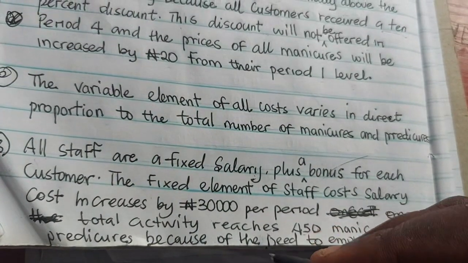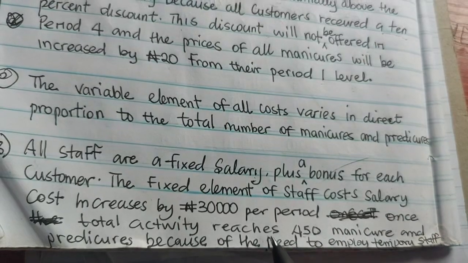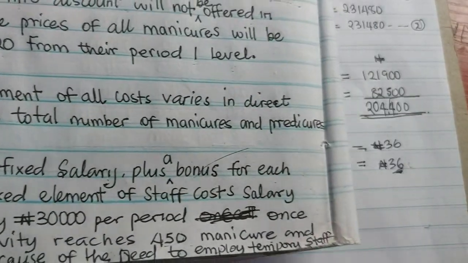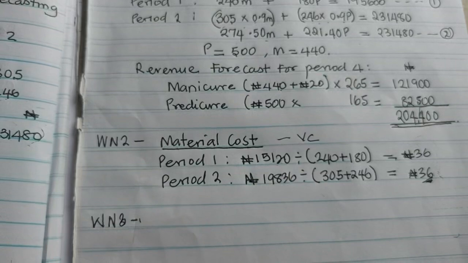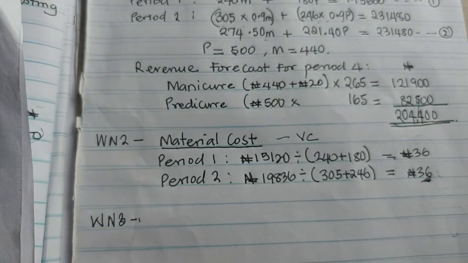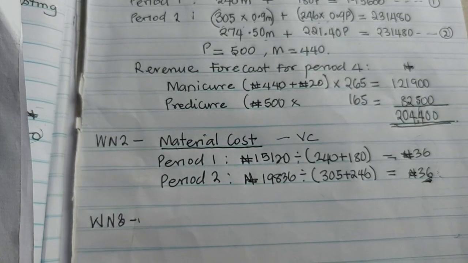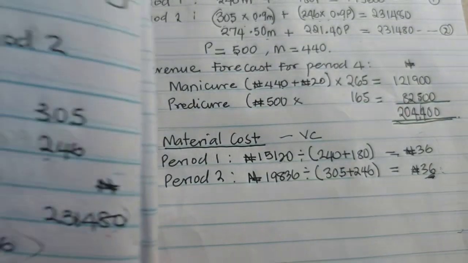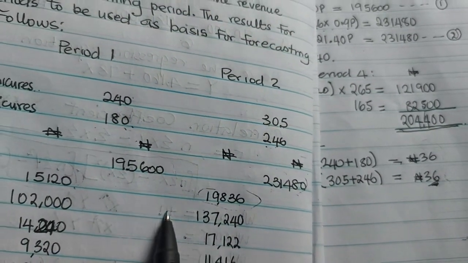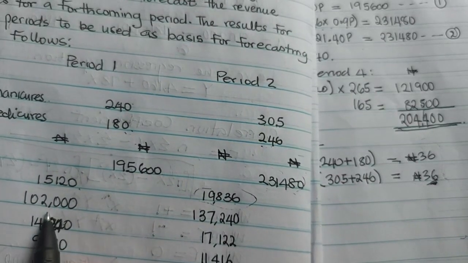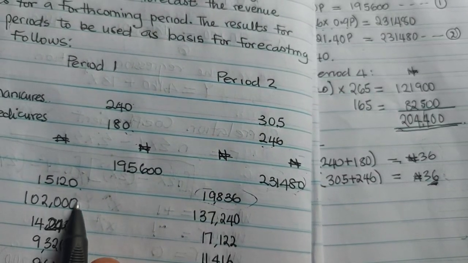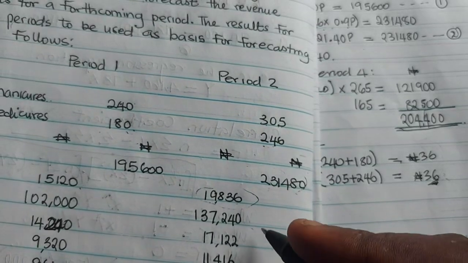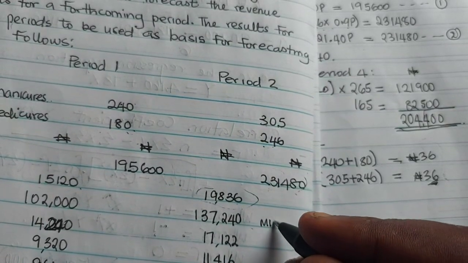This is the need for employee staff. It will increase by 30,000. So to do that, if you test this staff salary, it varies, but if you test it, you will see that it's a mixed cost. So this is a mixed cost.